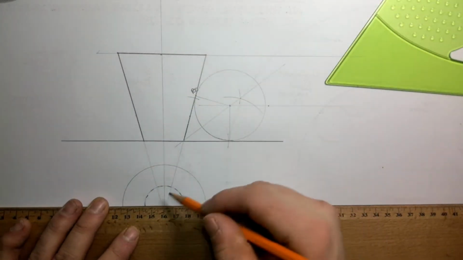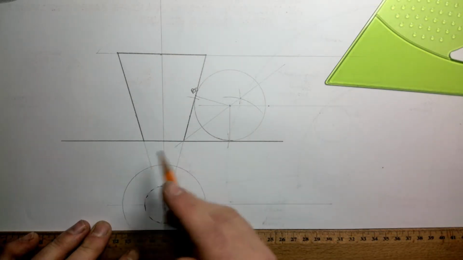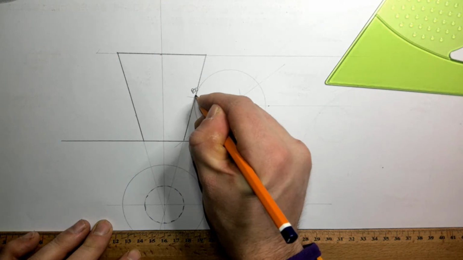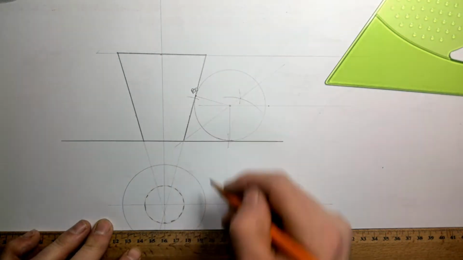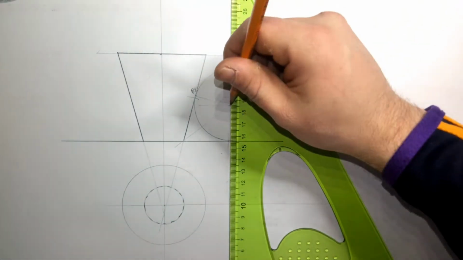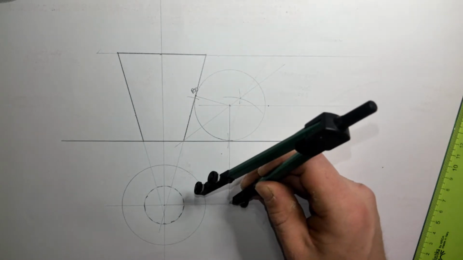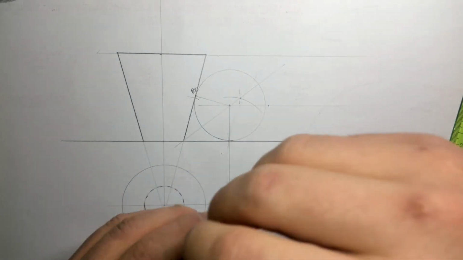Now, the center point of the sphere in plan lies on a line with the apex parallel to the XY line, because there it's touching the extreme generator in elevation, so the extreme generator is here in plan. So I'm going to drop this center down, and this is the cone or sphere in its construction position. The radius remains the same.